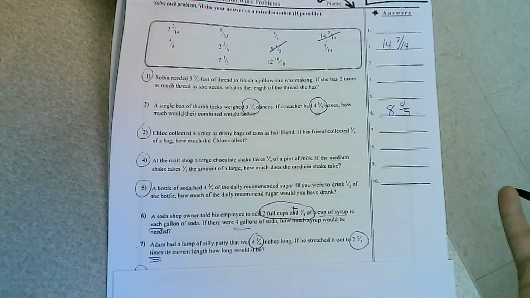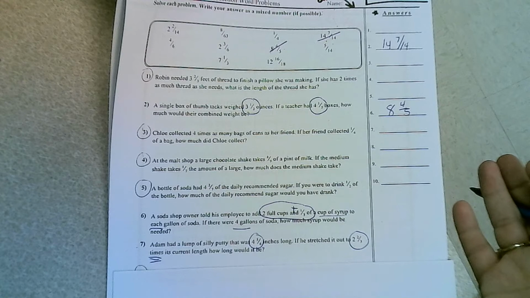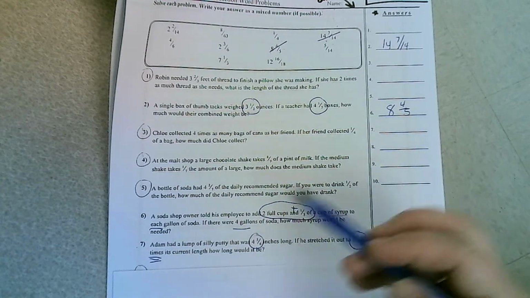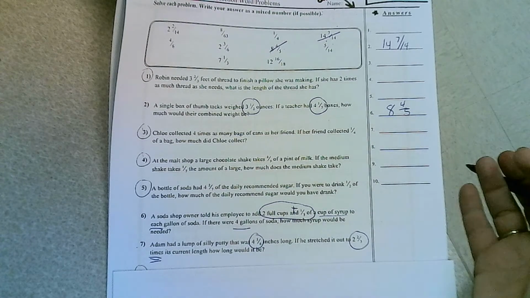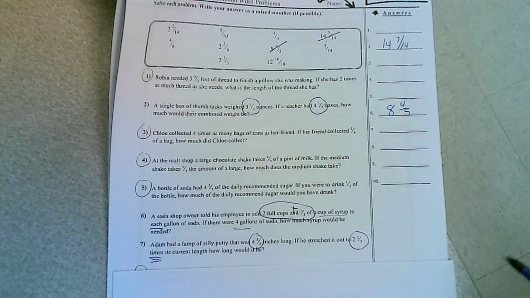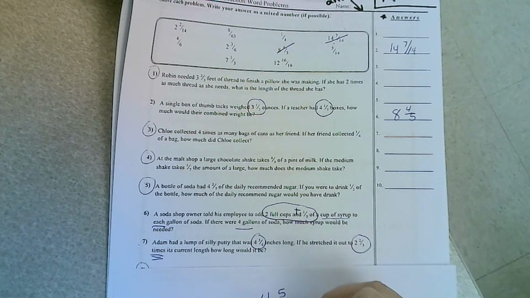It tells you to times. Our test is going to be over multiplication and division. All right, so you are going to have to decipher these. If you see times, if you see each, if you see a fraction and then the word "as" or "as much as," it's going to be times. All right, so I'm going to write these numbers down. 4 5/6 and 2 2/3.